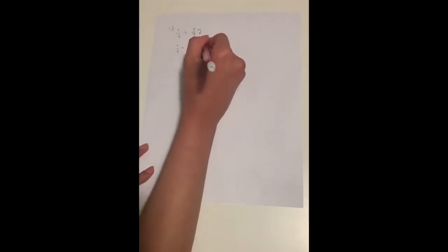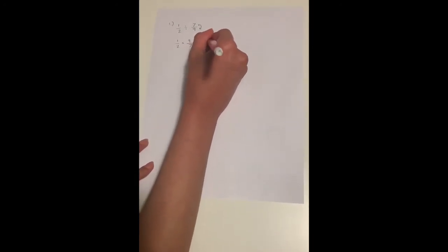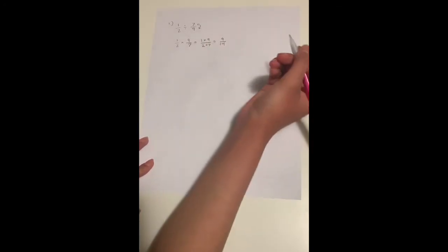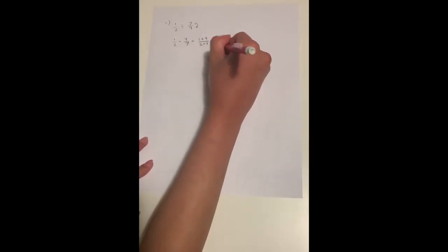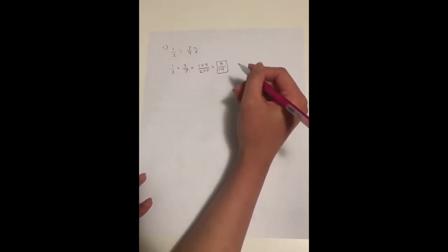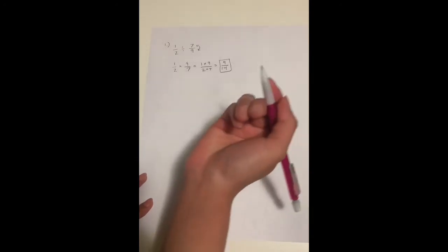So it would come out to 1 times 9 over 2 times 7. And that equals 9/14. This is your answer. And it cannot be simplified any further because they share no common factors.